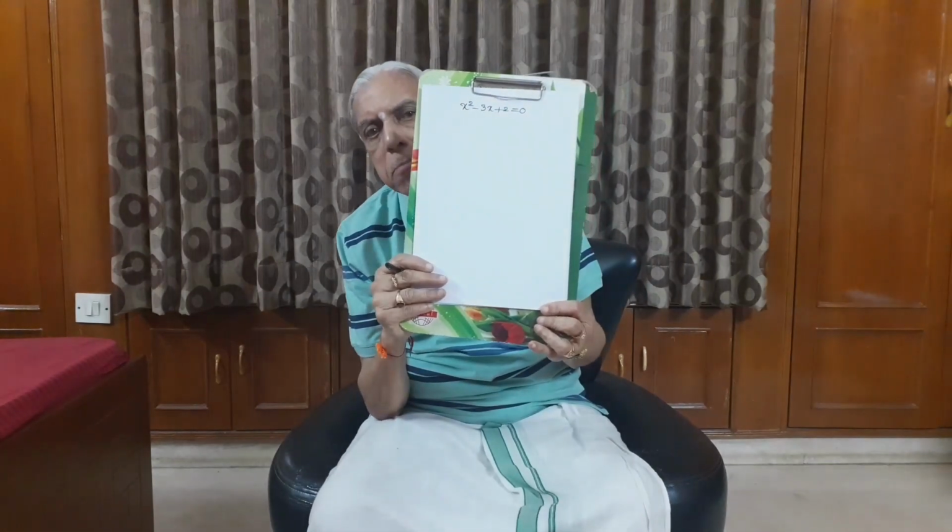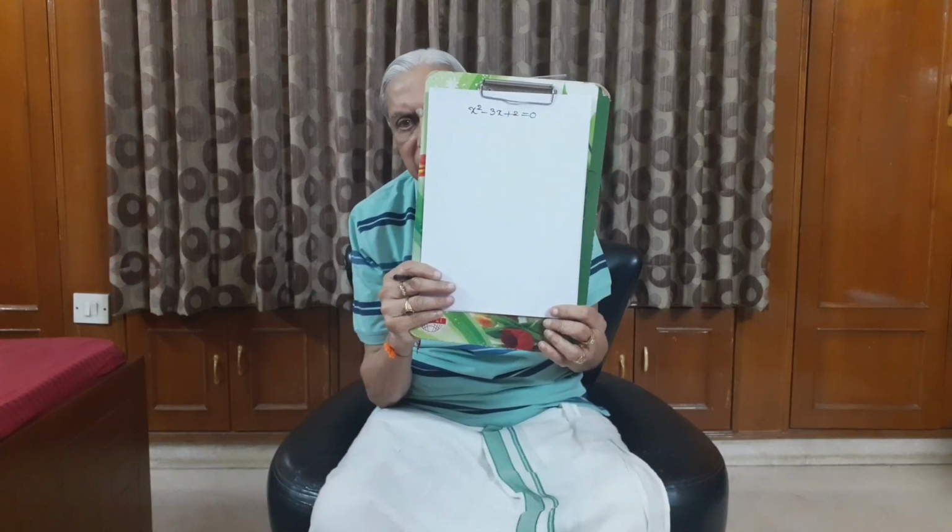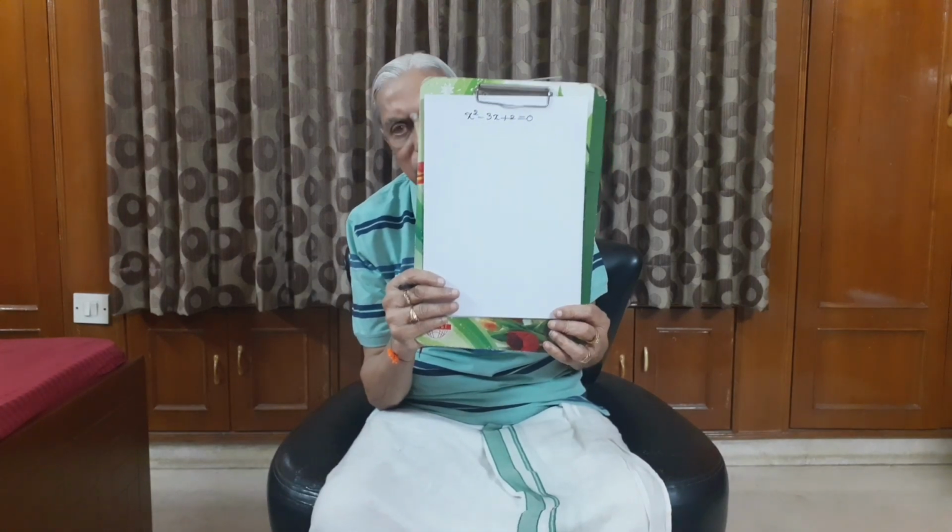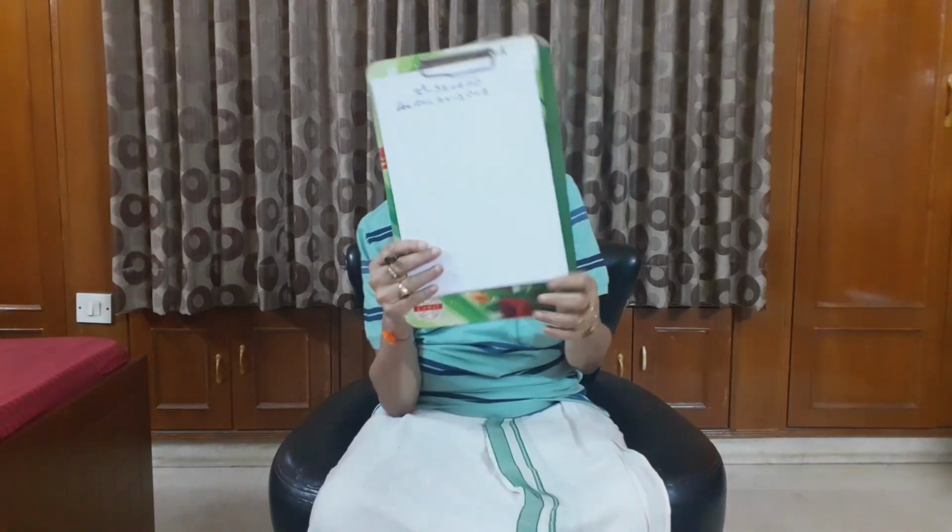Okay, sir. Now, how to use the formula? Here you have to analyze. In the formula, you find the letters A, B, C. Therefore, you have to recognize it is in the form of ax squared plus bx plus c equals 0, where A, B, C take different values. You have to write it separately. Here, you must write A is equal to 1. That is the coefficient of x squared. B is equal to what? Minus 3. What will C be? C is equal to 2.